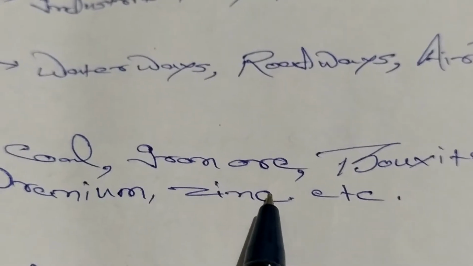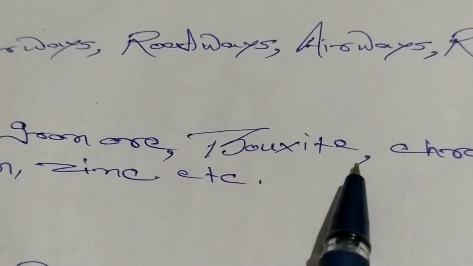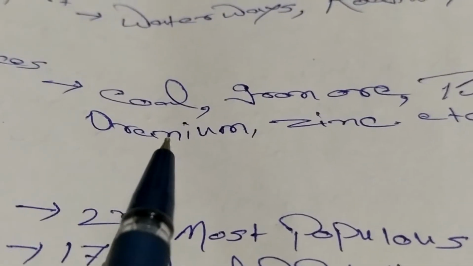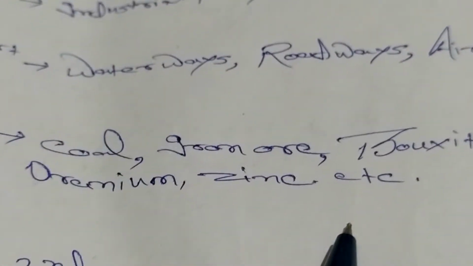Then iron ore, meaning hematite and magnetite. Then bauxite, the ore of aluminum. Then chromite. Then uranium, which is for making electricity. Then zinc, and so on. And lastly comes population.